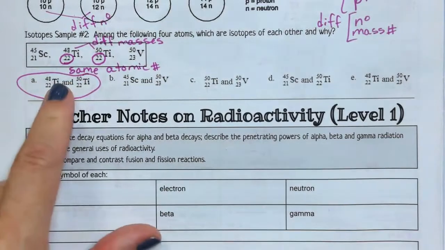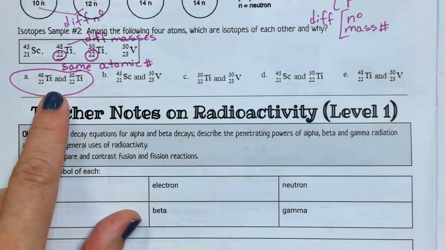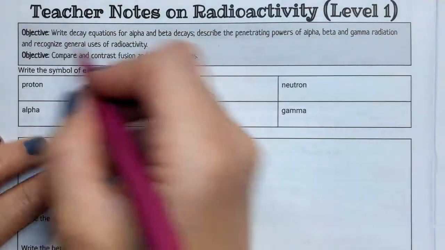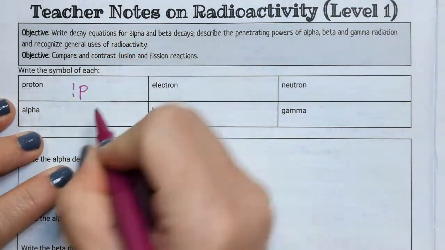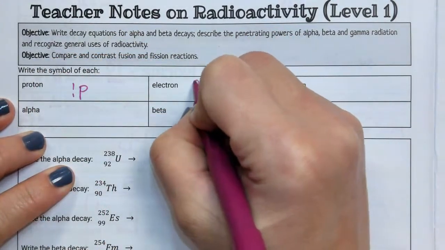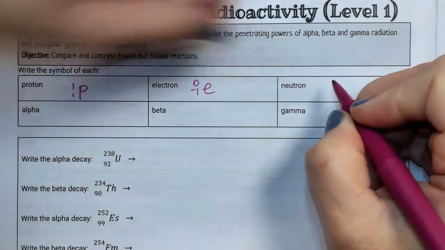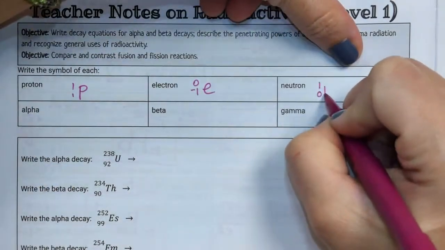Therefore, letter A is the correct answer, that these are isotopes of each other. Right, general symbols. A proton is going to be 1 over 1p. An electron is going to be 0 over negative 1e. A neutron is going to be 1 over 0n.